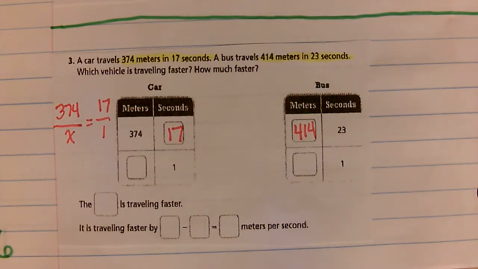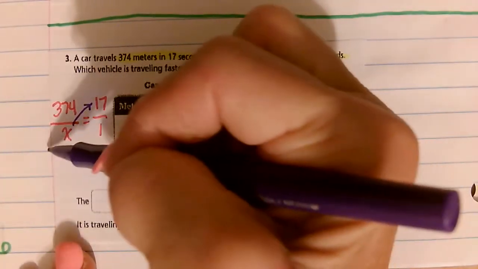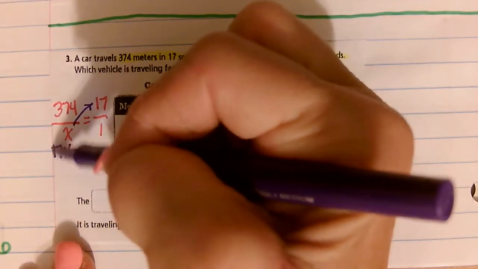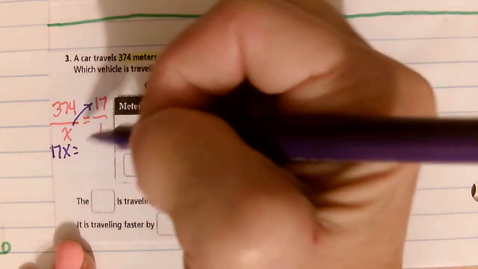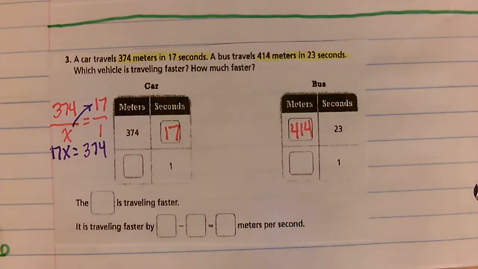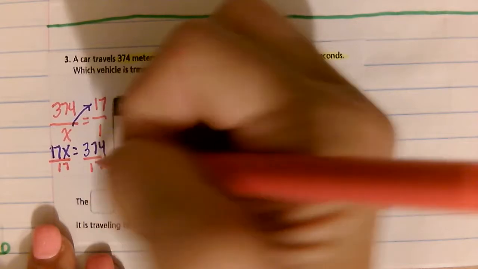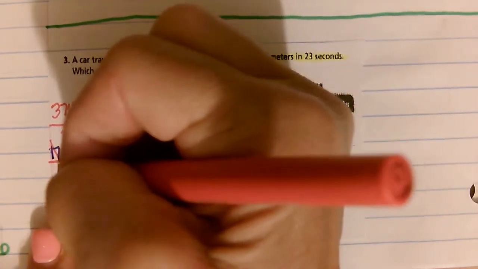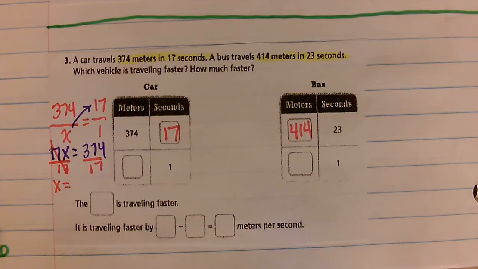Multiply my diagonals, divide the other side. So 17 times x is 17x. And that's equal to 374 times 1, which is 374. Almost done. Now we divide both sides by 17. So fraction bar and fraction bar cancels out this side. X equals 374 divided by 17. Think about it. I'm going to ask you to calculate it out as I do the same.